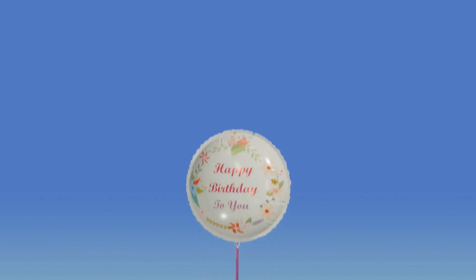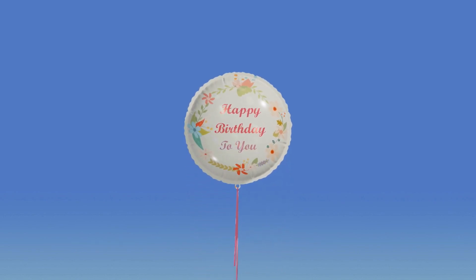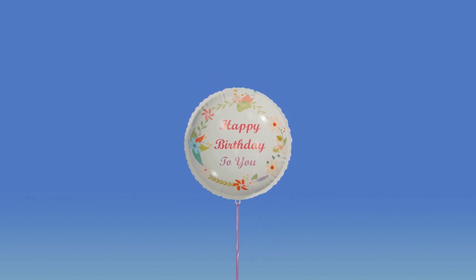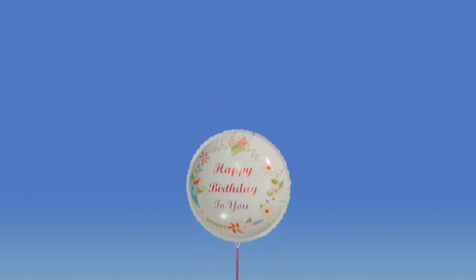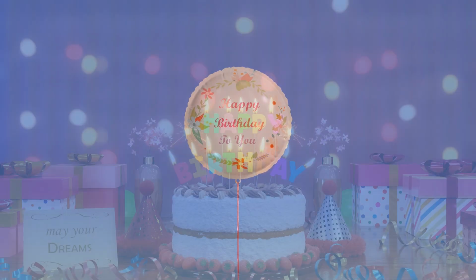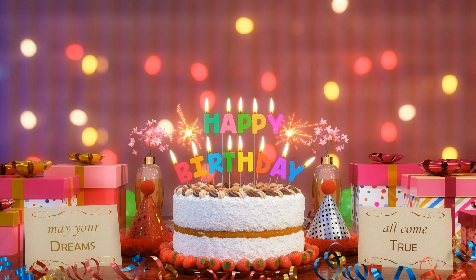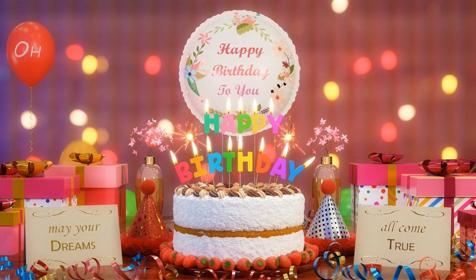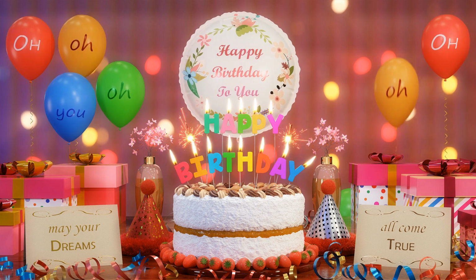Hi, in this tutorial, I'm going to show you how to animate a happy birthday balloon like this. I will first use keyframes to animate the balloon rising and use the noise modifier to make the balloon float. This tutorial was inspired by this part of my birthday video, which can be found in the video description below.